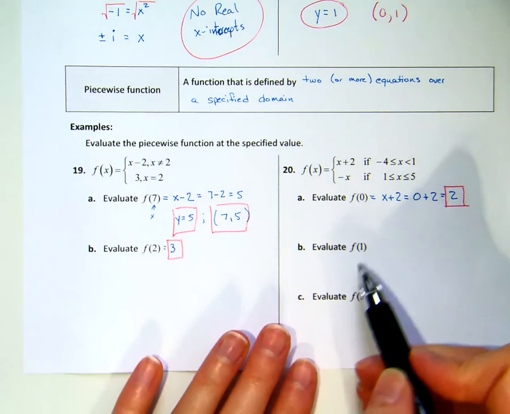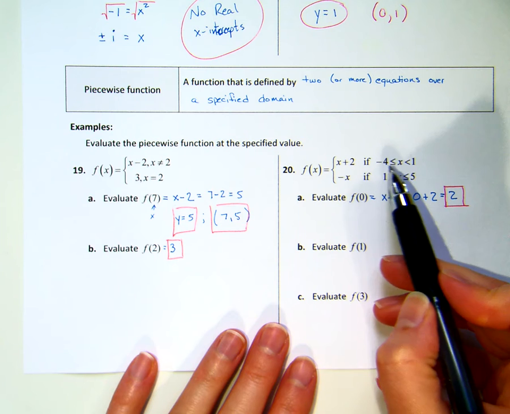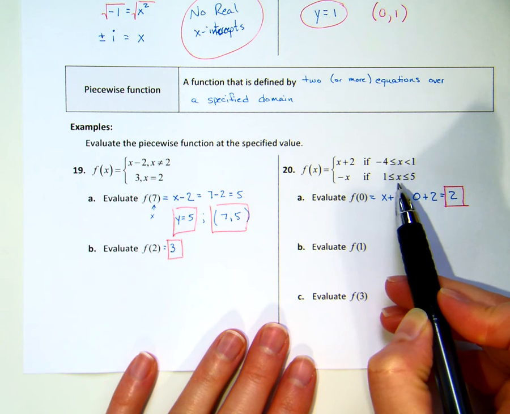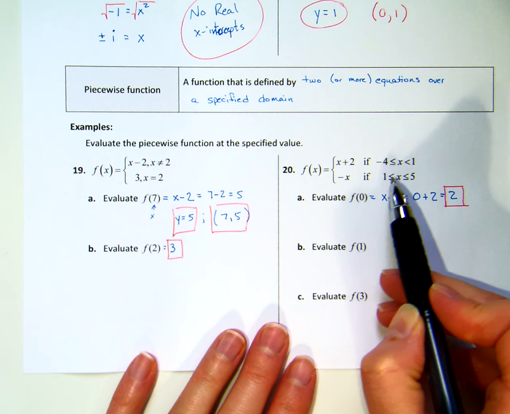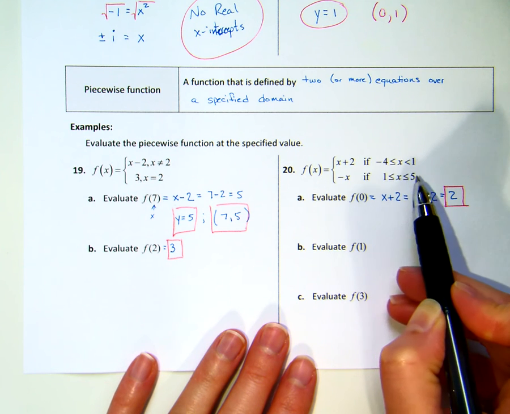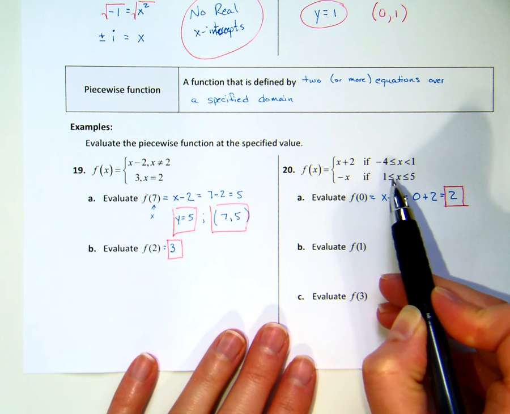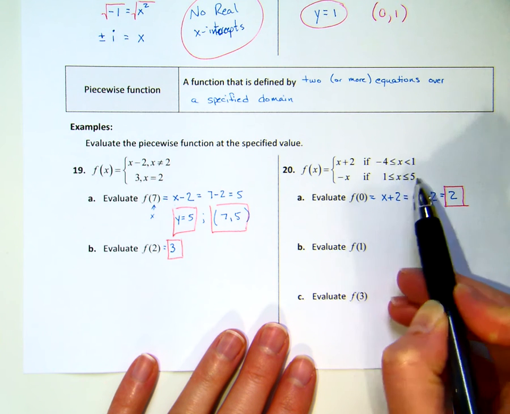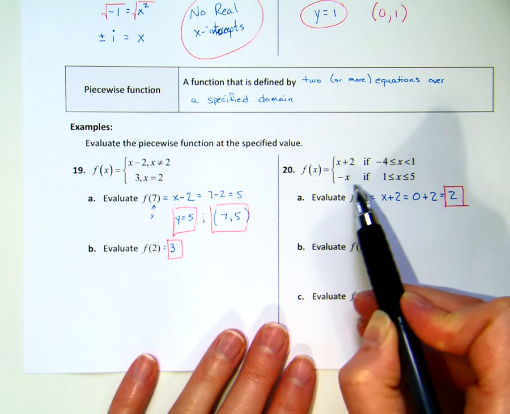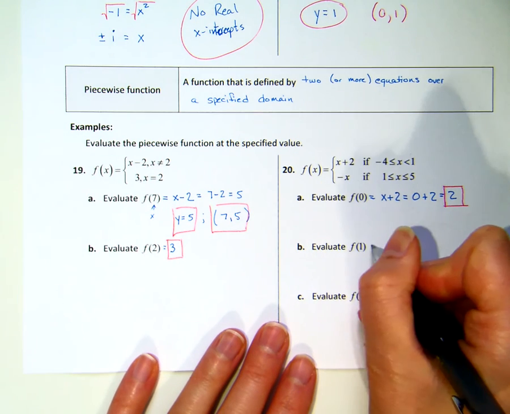How about a value of 1? Does 1 fall in this first range or the second one? Now this one is a little tricky. We see 1 appear in both ranges. However, it's only in the second domain that x equals 1. 1 is less than or equal to x in this second set. So this second equation is the one we use.